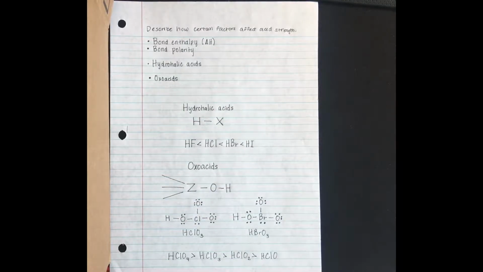Hi, my name is Daisy Banda, and I will describe how certain factors affect acid strength. First of all, acid strength is measured by the ability of the acid to ionize into cations and anions.